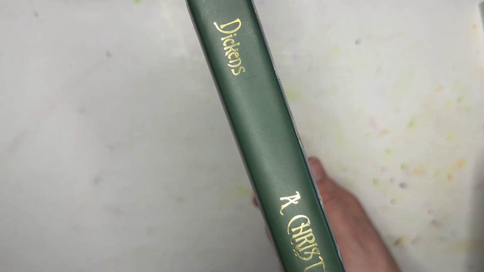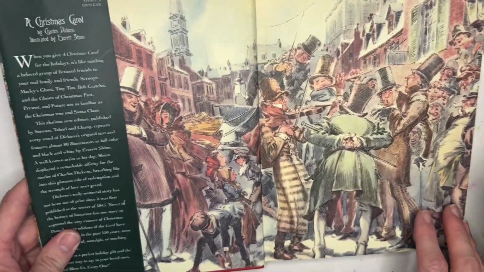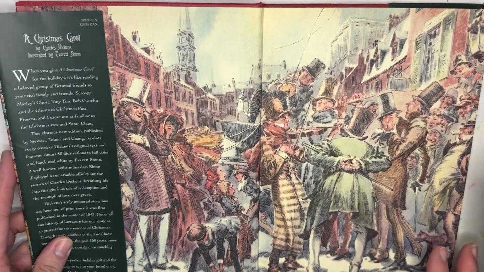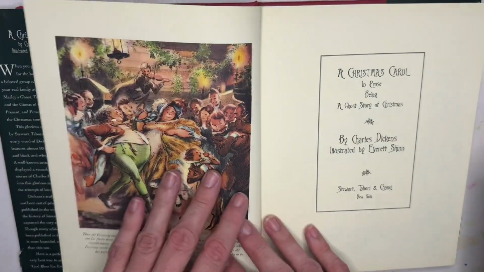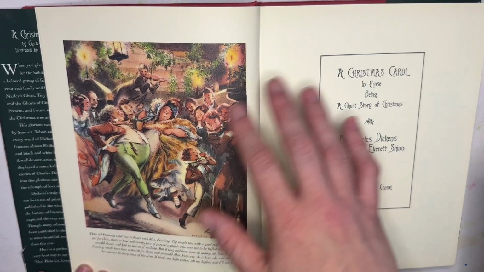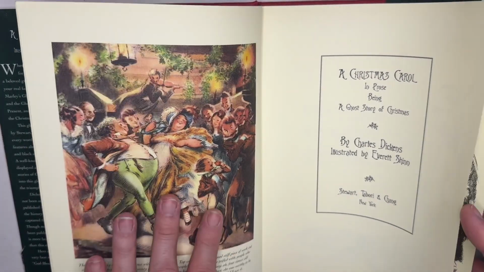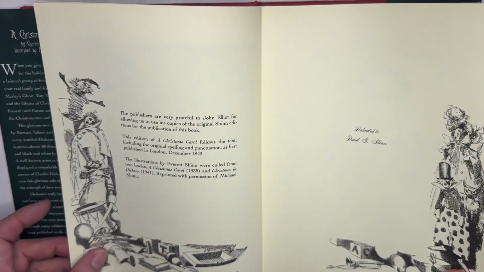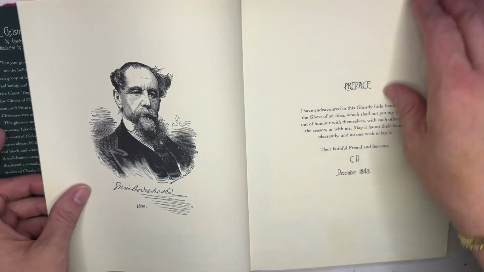I highly recommend. So again, this is the Christmas Carol version by Stuart Tabor and Chang that I had for years. I don't know where I got it, if it's even still available. I'm actually going to look it up after this, and if I find it, I'll link it below. So it has more yellowish pages. It has some of the colorized, beautiful artwork. This is a New York company. I think they also have a UK location. Yeah, but it was a beautiful book.